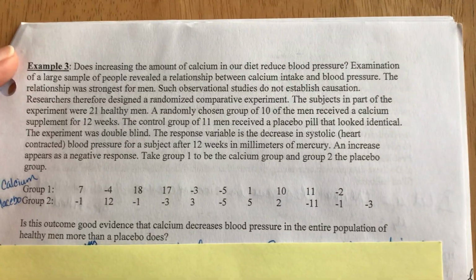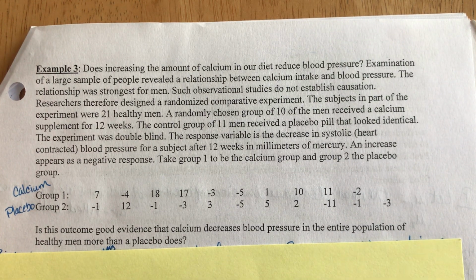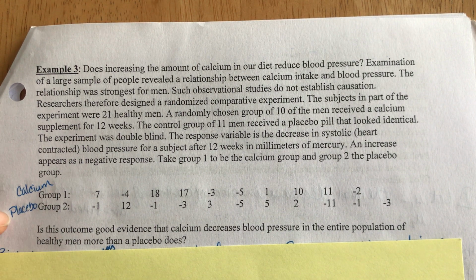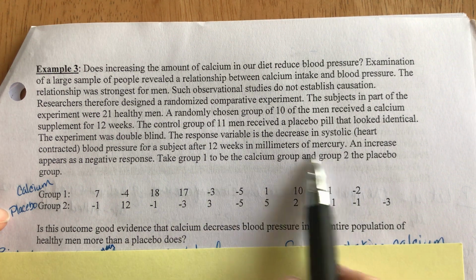Okay, so this problem, and if you need to pause, you can pause. To read it yourself, we're talking about whether you take a calcium supplement or you take a placebo, and then we're looking at blood pressure, okay, and if it's going to help. So I put group 1 is your calcium, group 2 is your placebo, because it was listed right here at the end of the sentence.